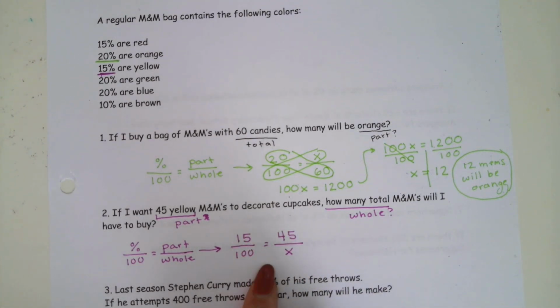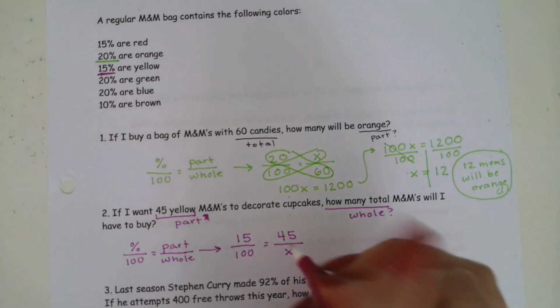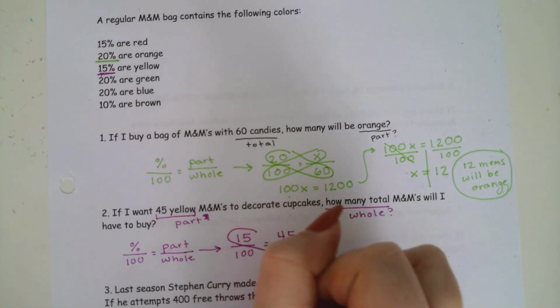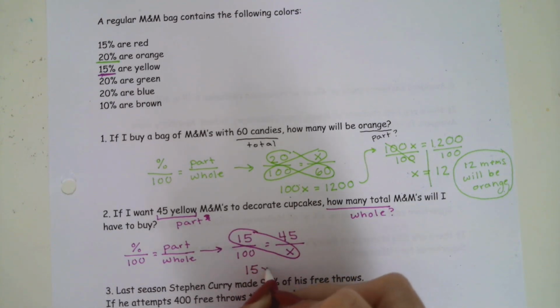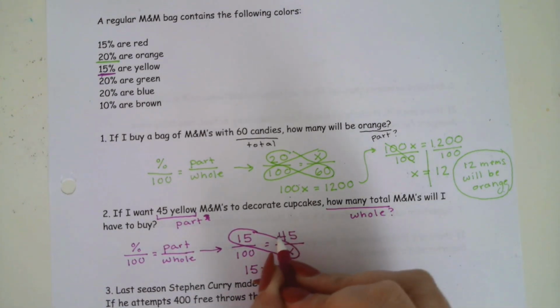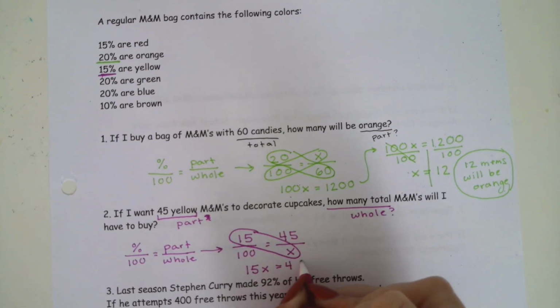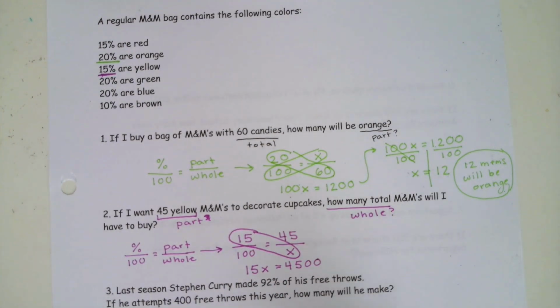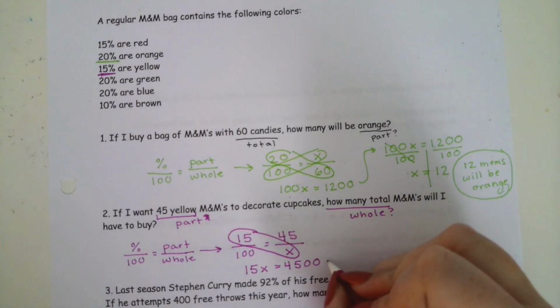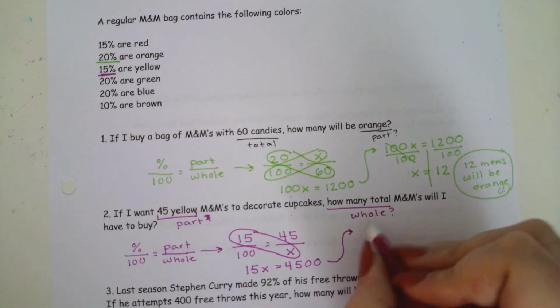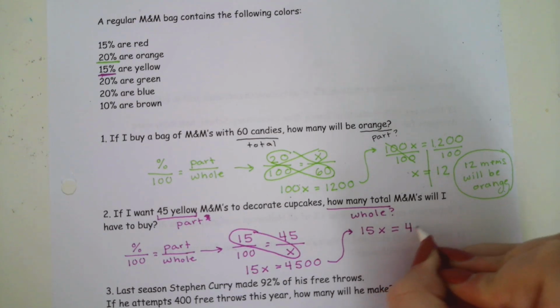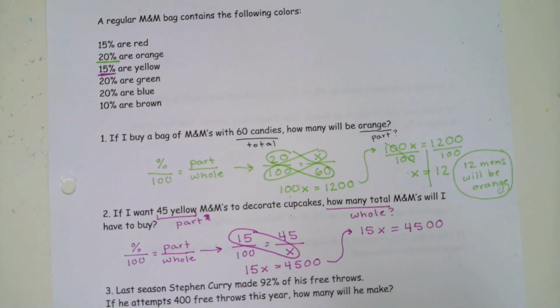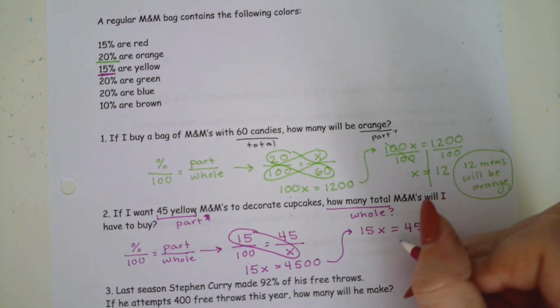So now that we set up our proportion, we can start by making an equation using cross multiplication. So 15 times X is just 15X. 45 times 100 is 4,500. Remember, you can use your calculator for this. So here's our equation. Now that I have an equation, I'm going to go ahead and solve. So I'm just going to pop it over here so I have more room. 15x equals 4,500.